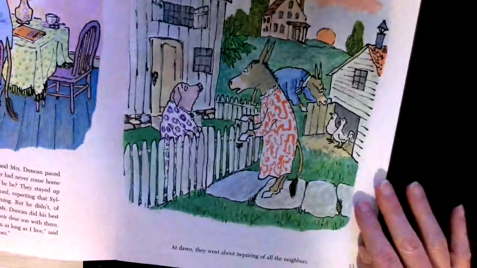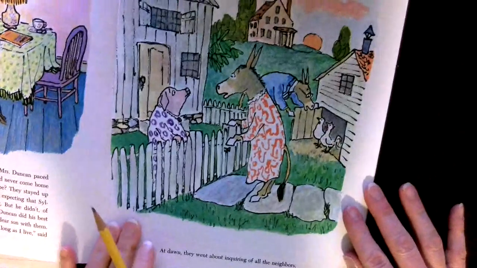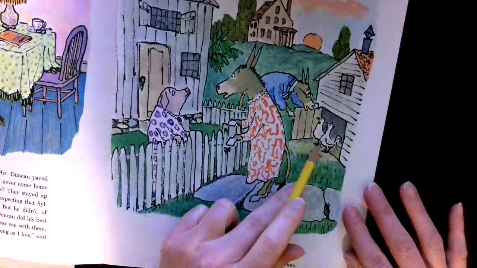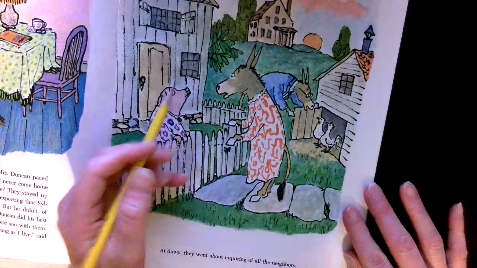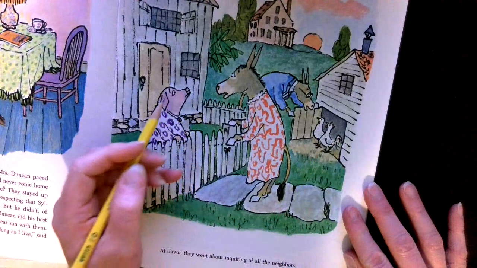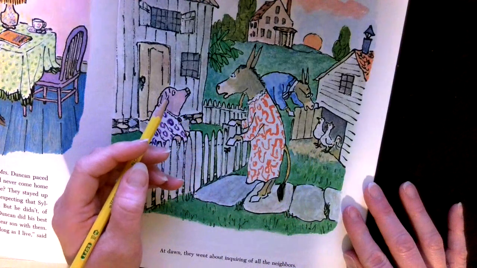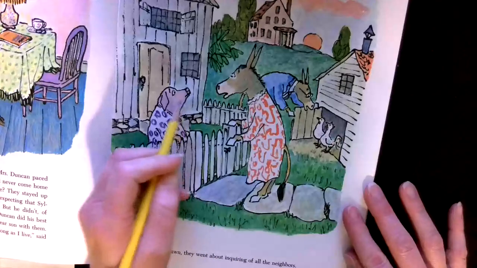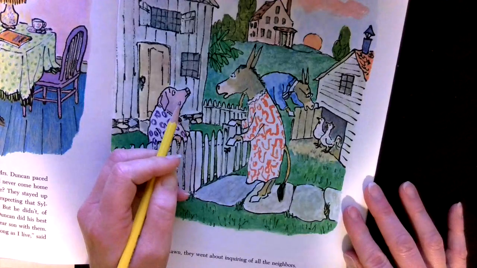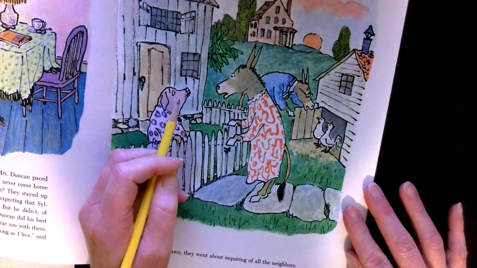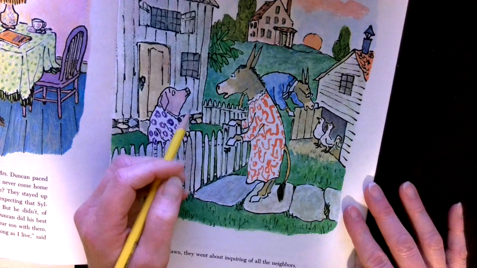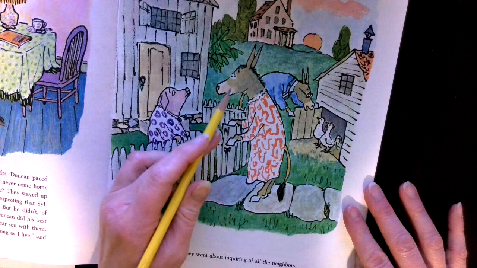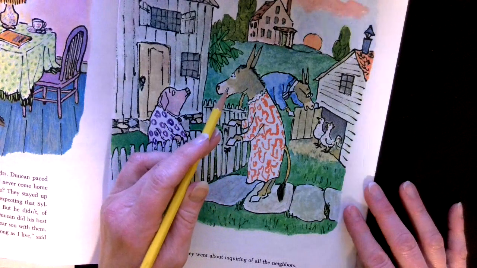And then again, Mrs. Duncan is talking to all of their neighbors. The pig, his ears are down and the eyebrow is up to show sadness. And the mouth isn't quite frowning, but it's not smiling, so it's kind of a straight mouth. And you can see the worry in her face as well.